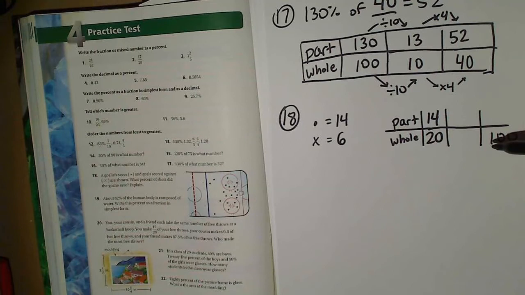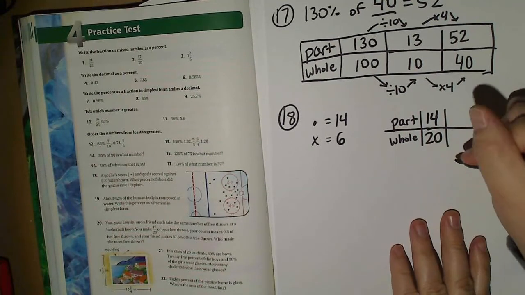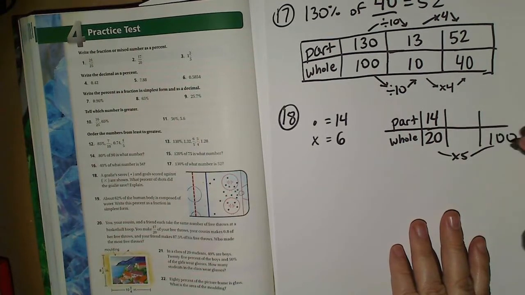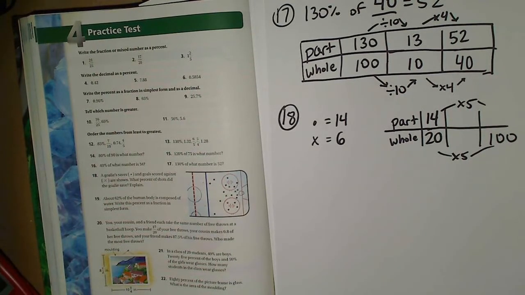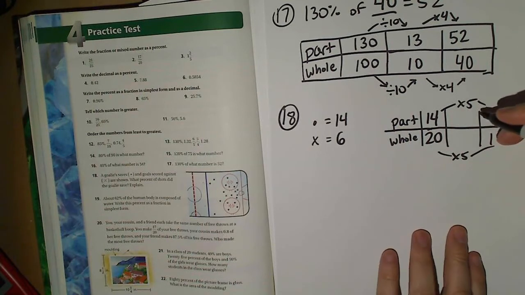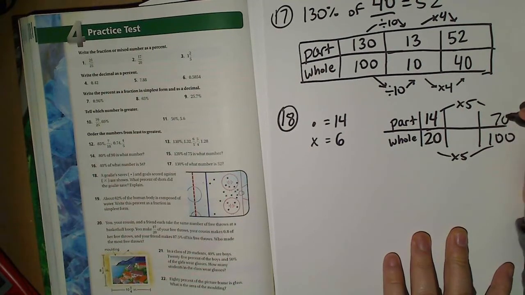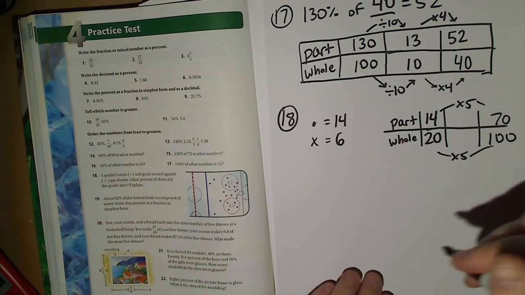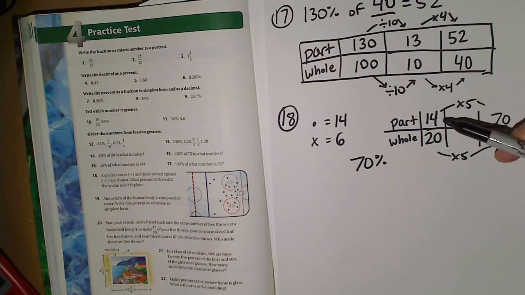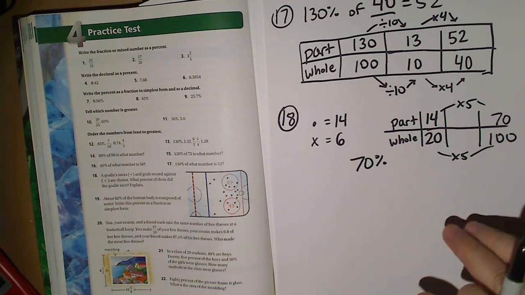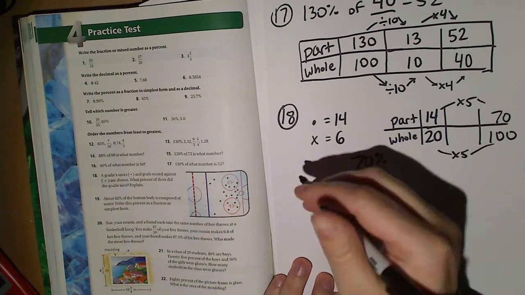So I guess I didn't really need that middle part. I could just take 20 times 5 and get to 100. So 14 times 5 to get my answer. For this, I always think 7 times 10 because 14 is 2 sevens. I don't know if that helps you out. But I end up with 70 out of 100. That would be 70%. Now we could have also just done 14 divided by 20, gotten a decimal answer, and that would have been 70% also. All right, that is number 18. Let's move on and take a look at number 19.